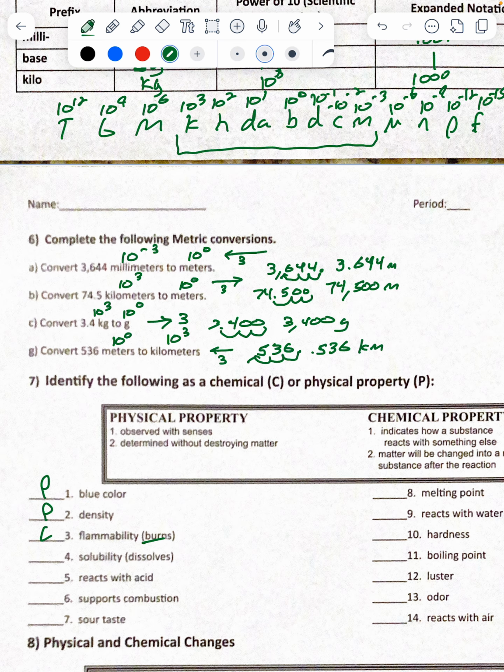Solubility, it dissolves. Okay, if I were to dump salt into the water, I would just get salt water. The salt's not changing, it's just in the water now. So this would be a physical property because I could get the salt back out. If I just boiled the water, I would be able to separate it and nothing changed.